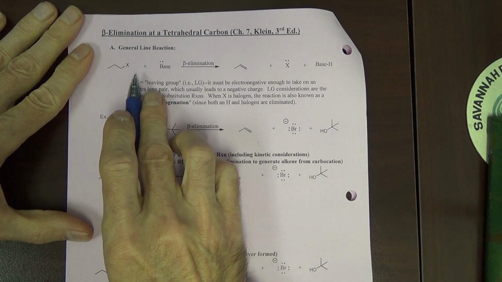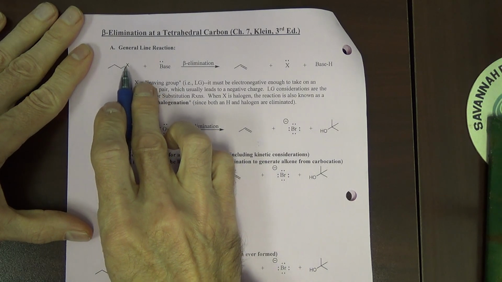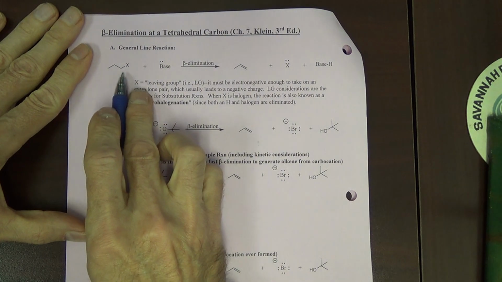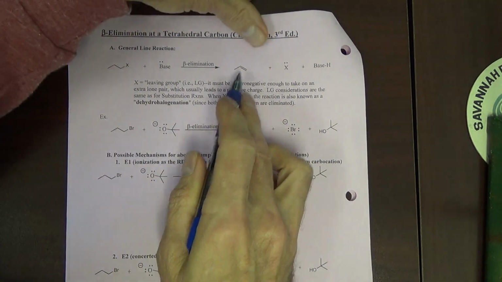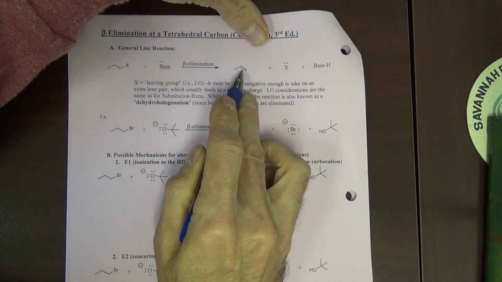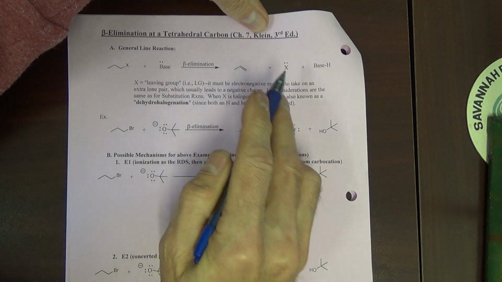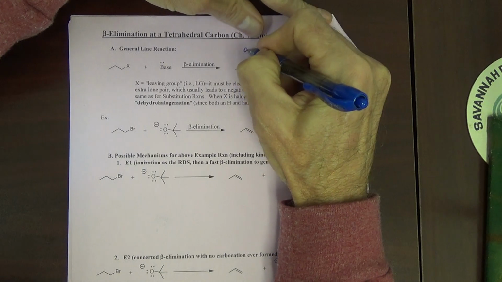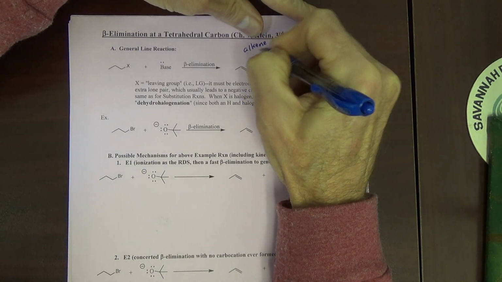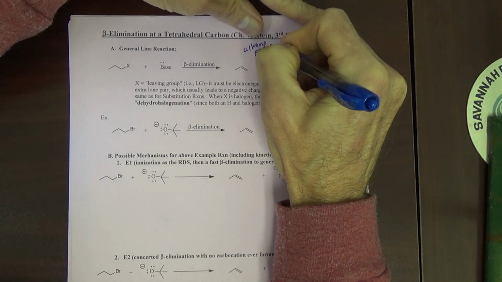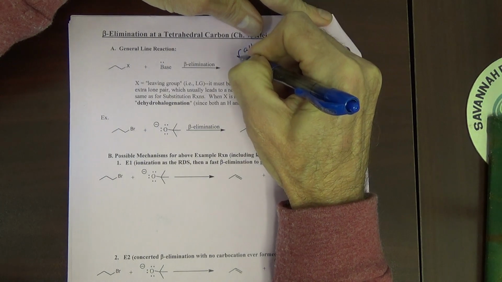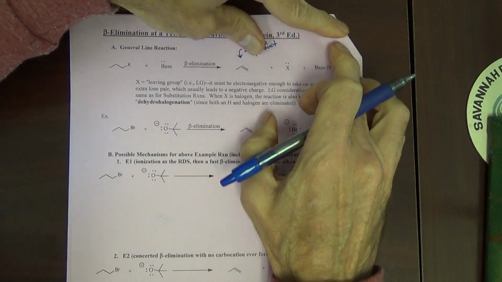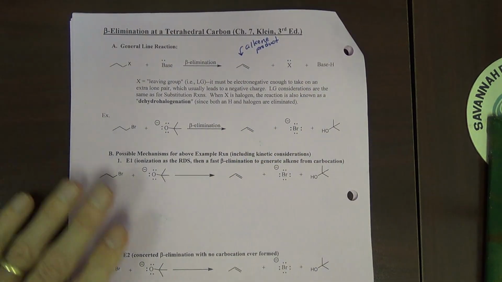So in an elimination reaction, the leaving group is removed along with a hydrogen. And we ultimately put in a double bond. We typically are going to make alkenes. More broadly, a pi bond, but most commonly it will be a carbon-carbon pi bond and thus an alkene.